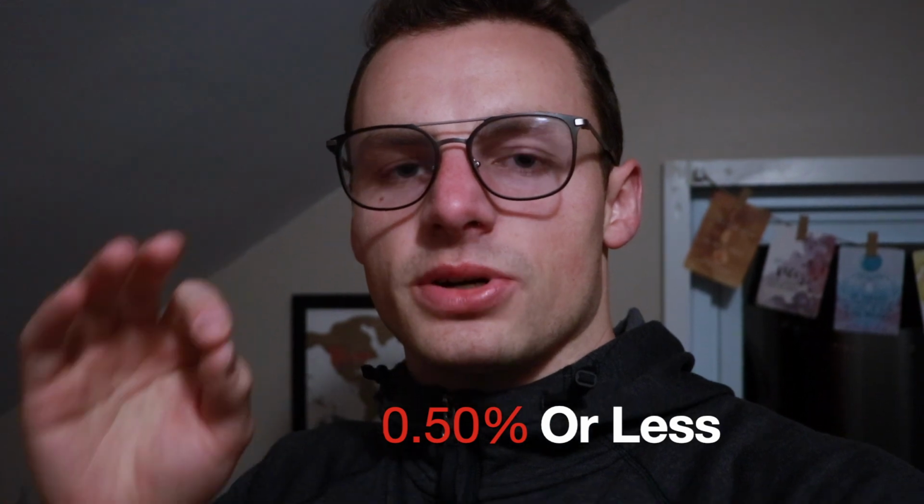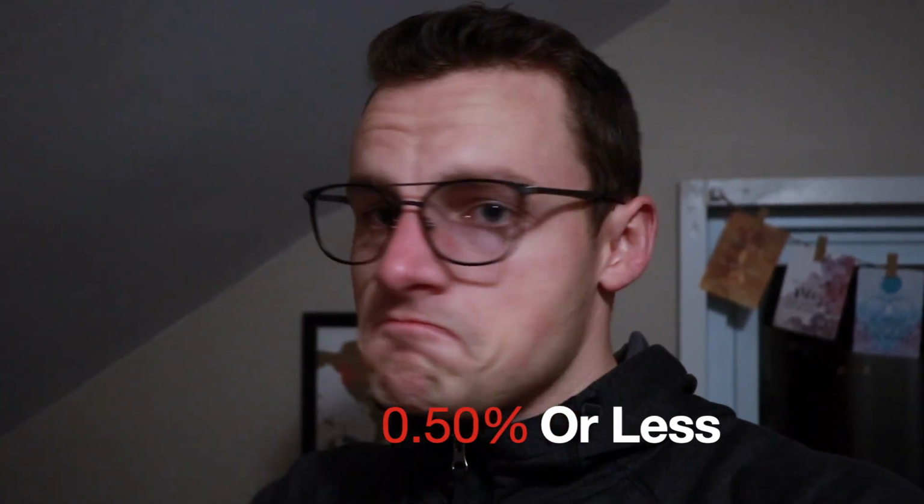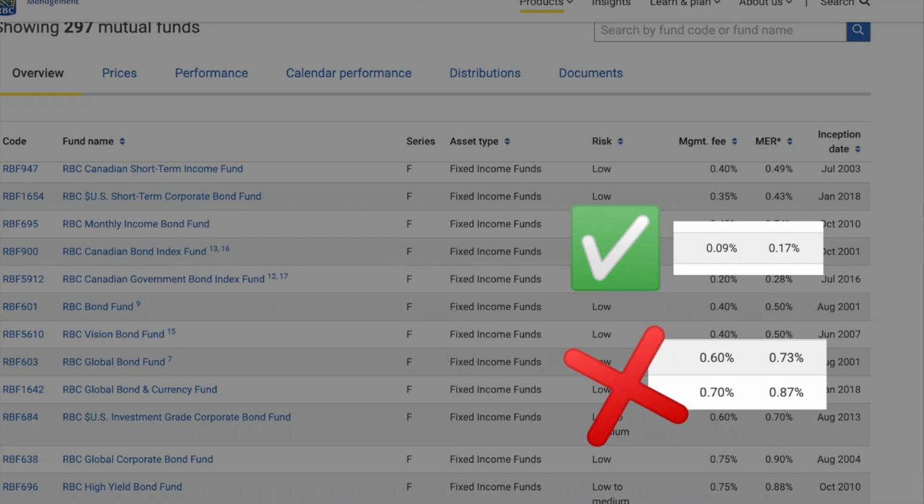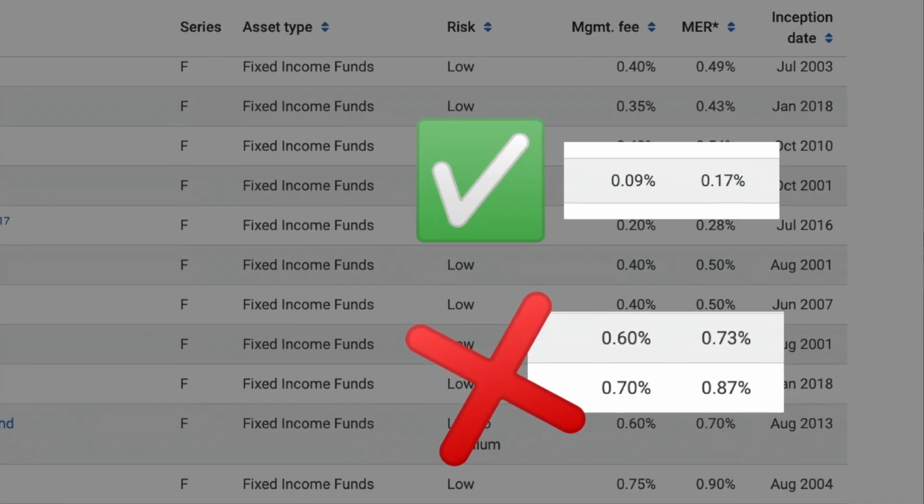Number one, what is the management fee that you're paying on these funds? The big bank mutual fund fees are notorious for making a ton of money for the banks. As a general guideline, I recommend not buying any sort of mutual fund or any ETF or any index fund that has a management fee higher than 0.5%. Anything below that, by all means, go buy it. But anything above that, I'd be very, very reluctant to buy.